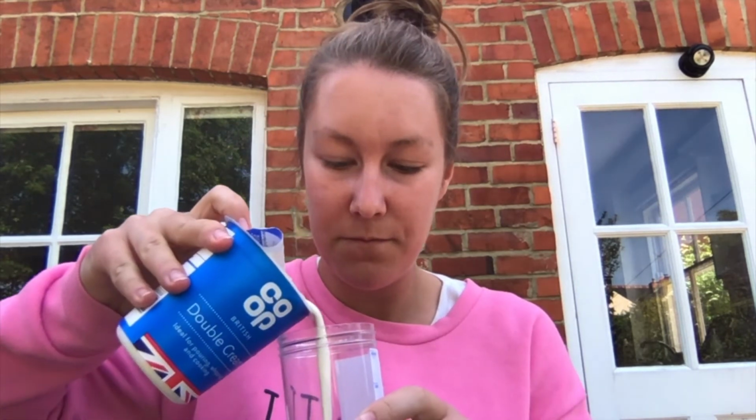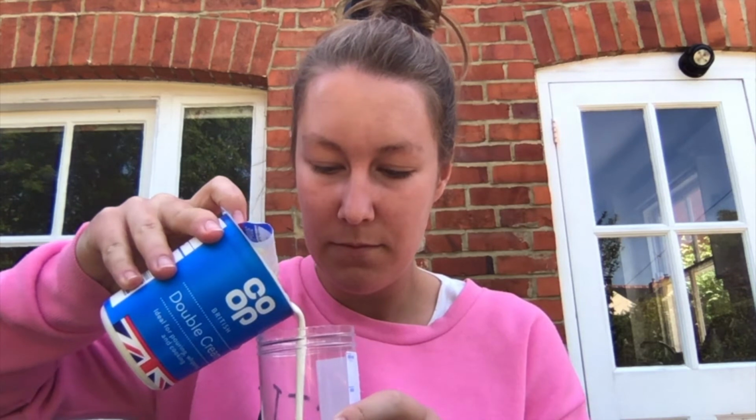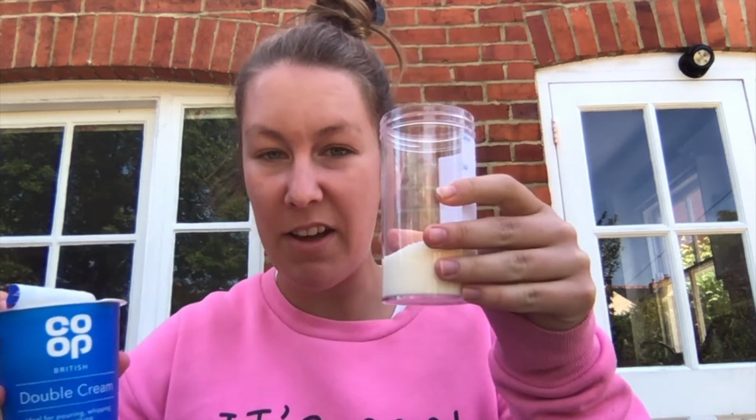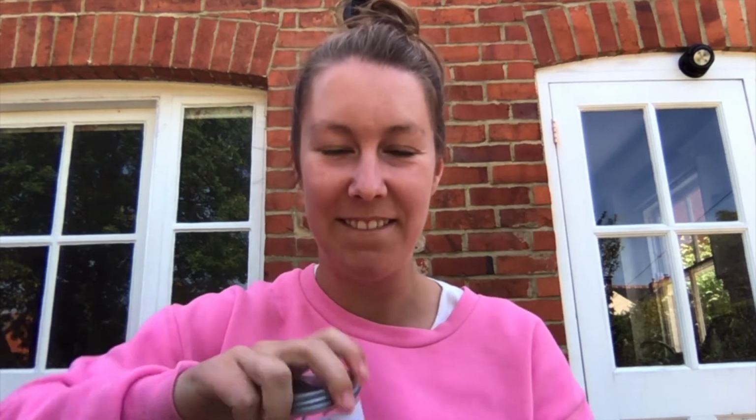So what we're going to do for this one is take our jar and take our double cream, and we want to pour not too much double cream into our jar, so I'm just going to pour some of this in. Around about there should probably be fine, and then we start the shaking.